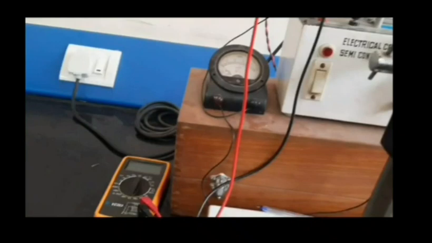Here you have to note down the current and corresponding voltage. Each time you have to apply a current, and you have to note down the potential difference across the two probes with the help of the DMM, digital multimeter.